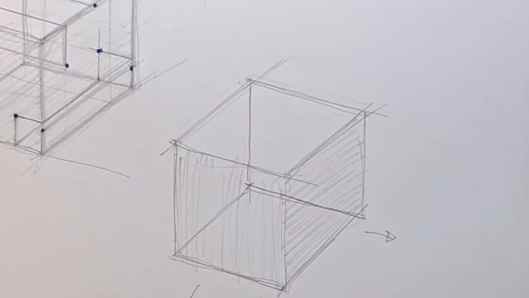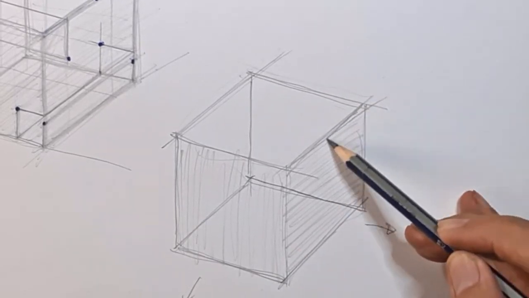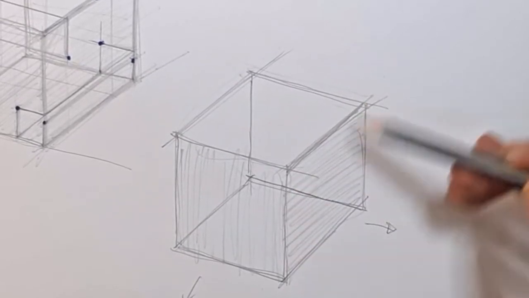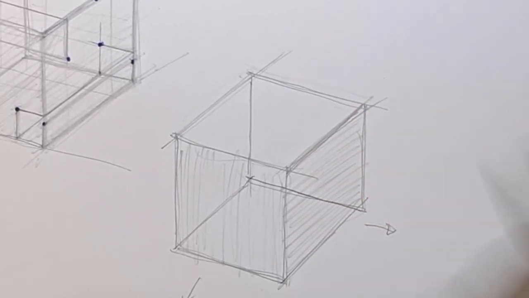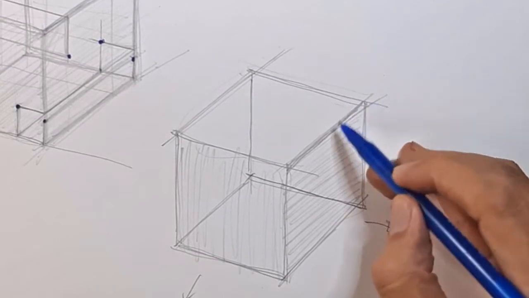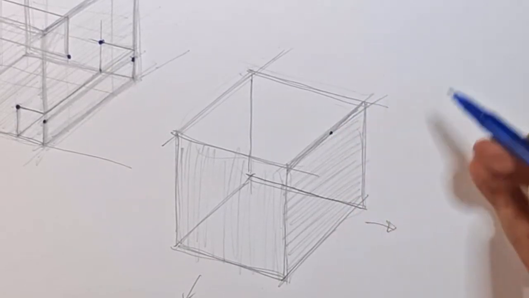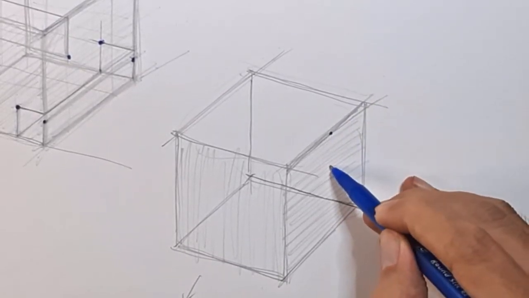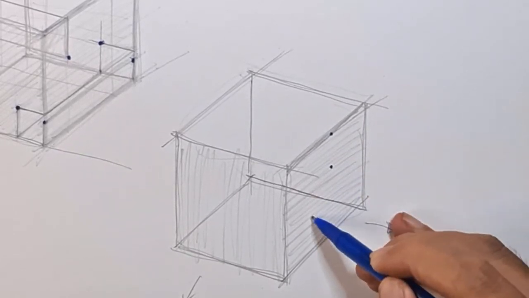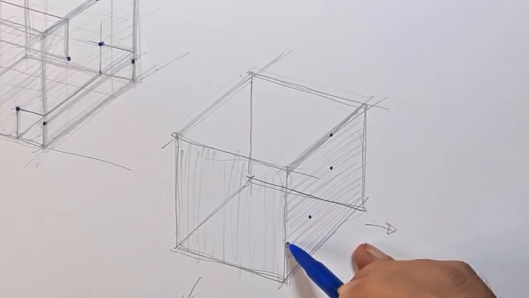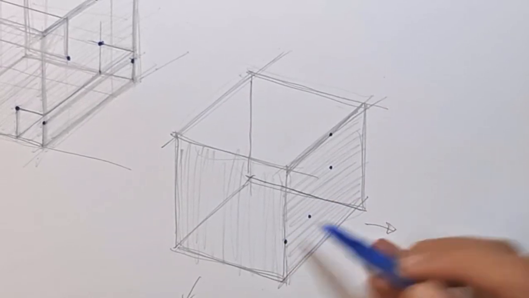Okay, so we will do now that same exercise, but this time on this side, I'm just going to be placing a pattern of vertices. So I'm just going to place one here, another one here, another one here, and another one right here.